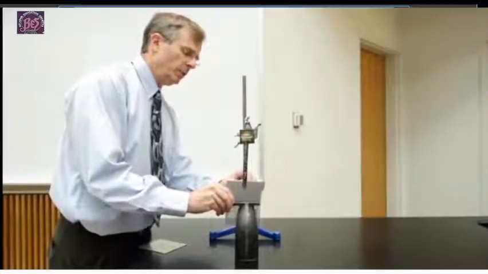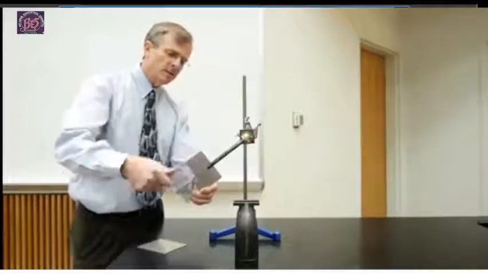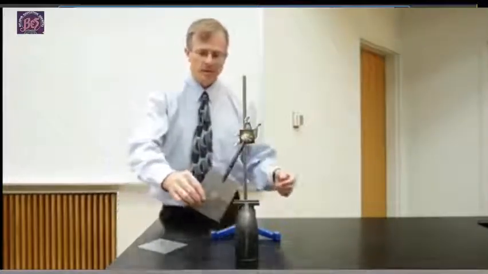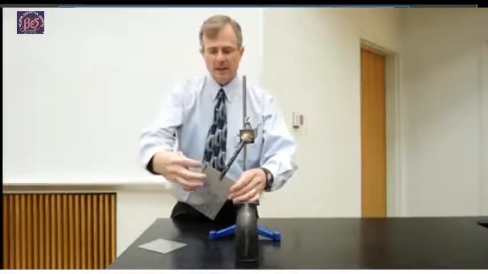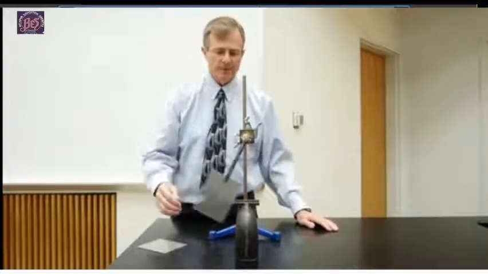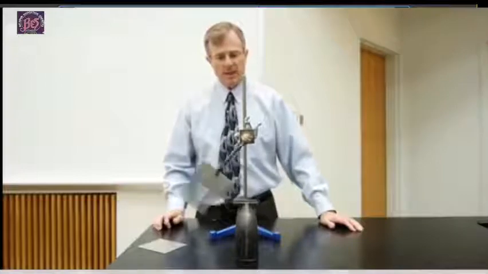Now, with this piece of aluminum, we've got slits cut into it. So those circular eddy currents are not produced, as the slits prevent them. So this one can oscillate for quite a good long time and be very happy.